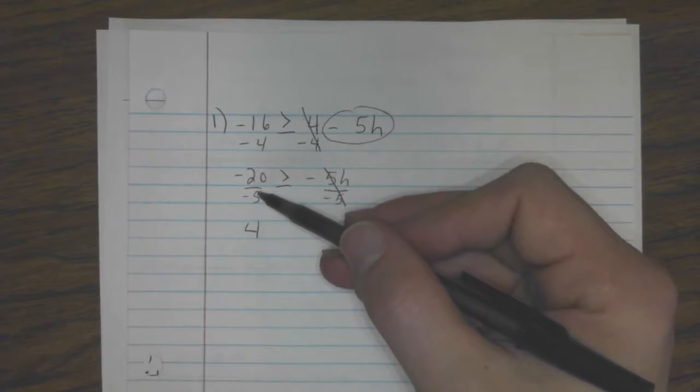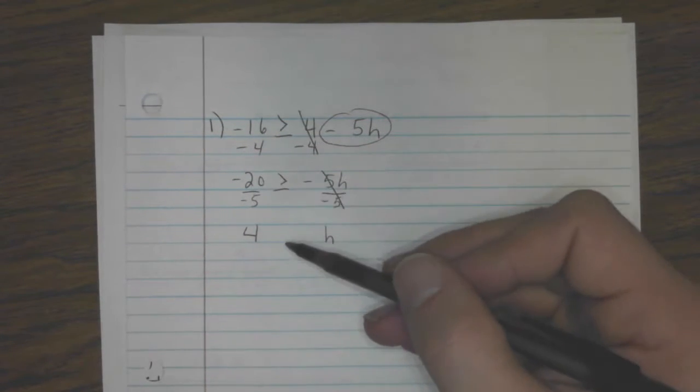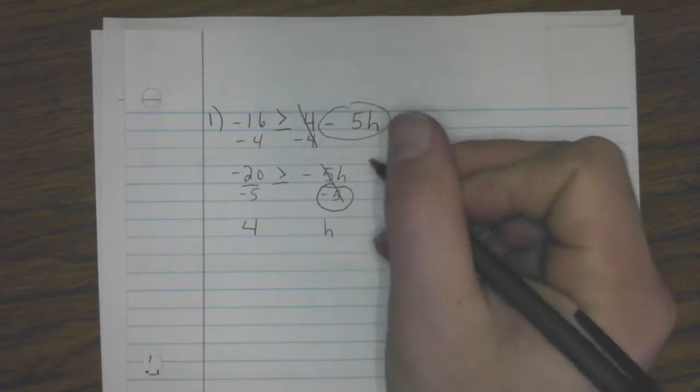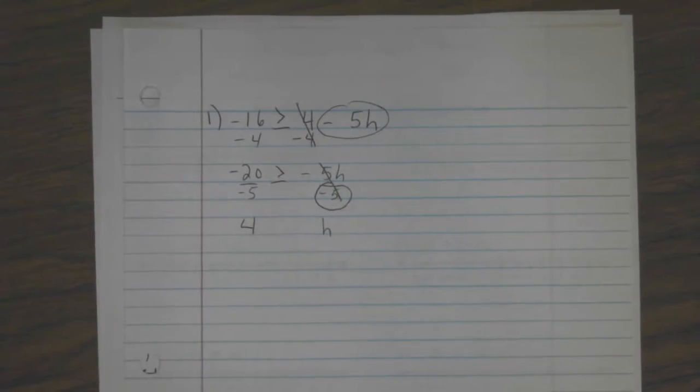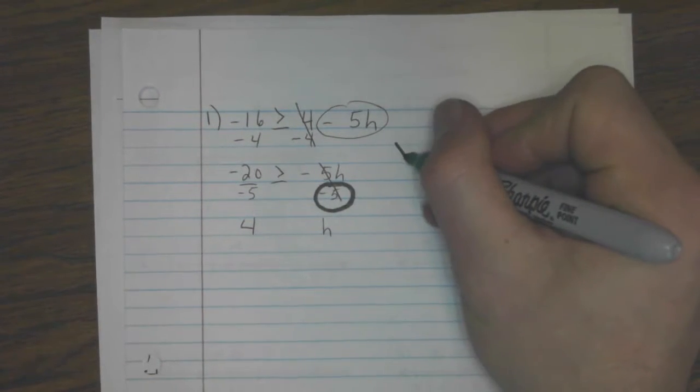When you're dividing and they have the same sign, the answer is positive. So since these are both negative numbers, my answer will be positive. Now since I divided by a negative here, I need to remember to flip the symbol.